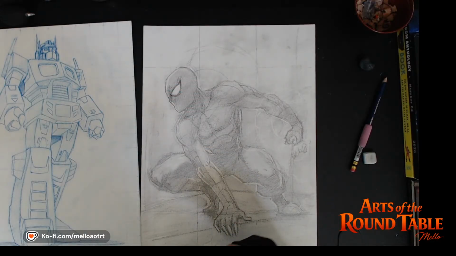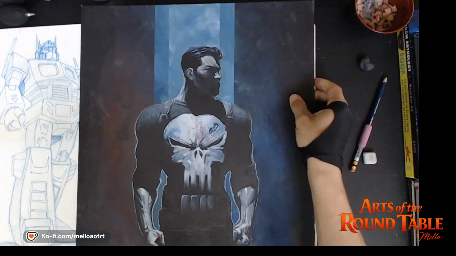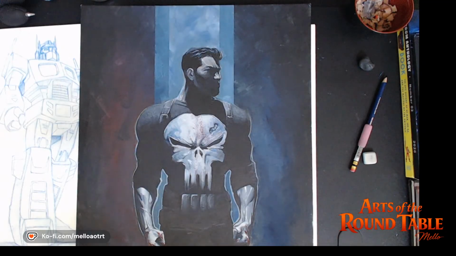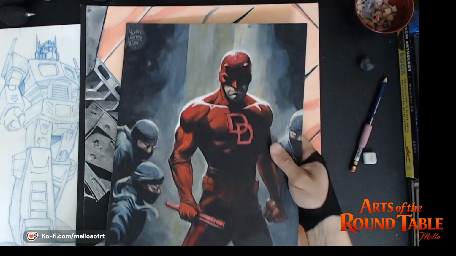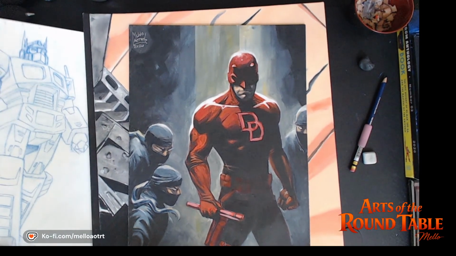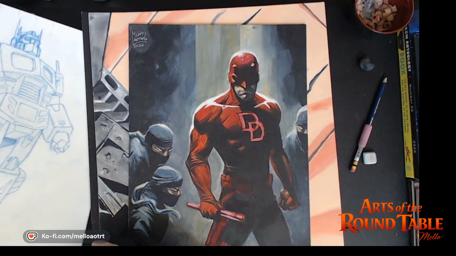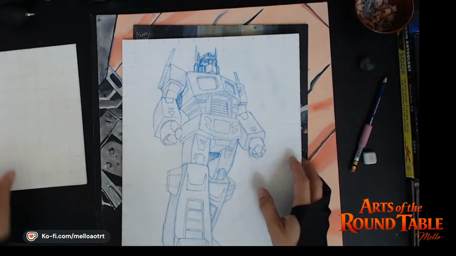Finish Optimus. Seal my Punisher. See, this thing is huge, man. I keep forgetting. 16 by 20 with these. But I think that might not be. Yeah, I think you're right. They don't share. They're mean to us.